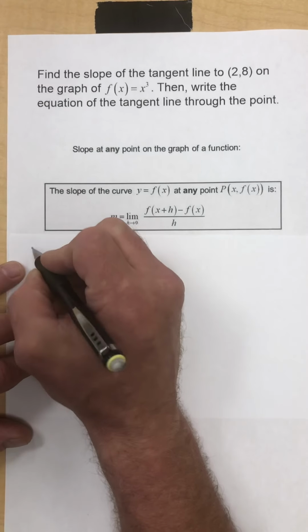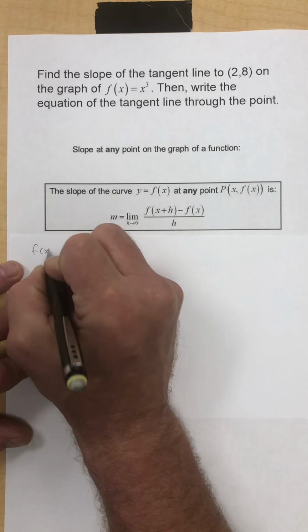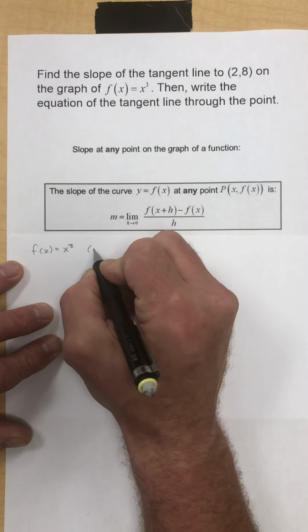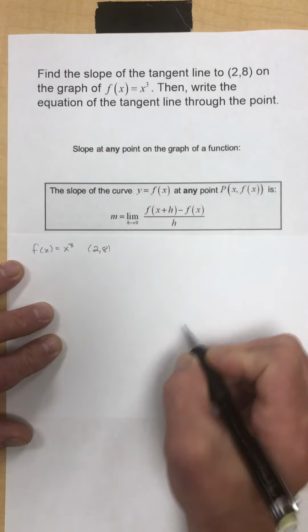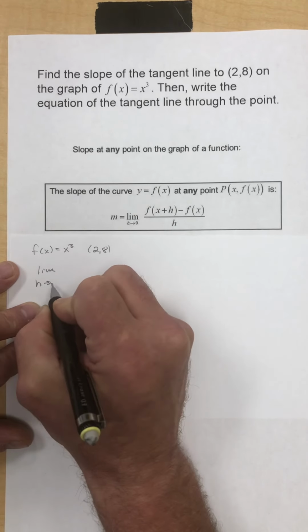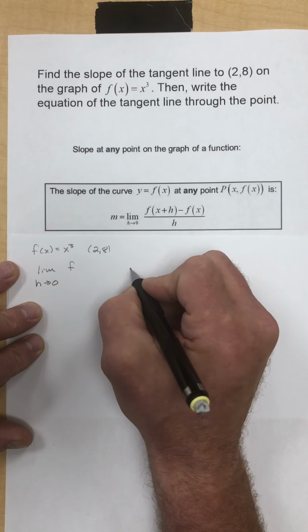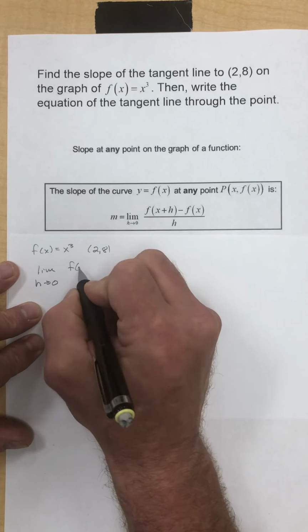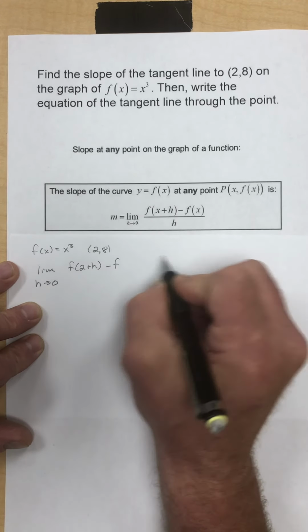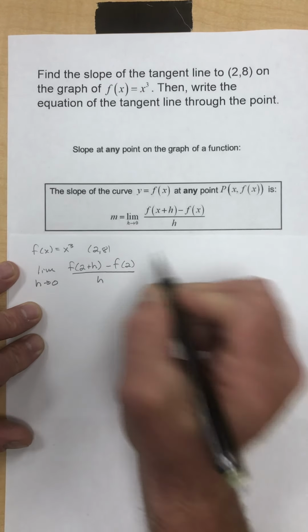Okay. So let's see, my function, f of x equals x cubed. Okay, my point at 2, 8. So I have to do the limit as h approaches 0 of f of x plus h, and x is 2, so that'd be 2 plus h, minus f of x, which is f of 2, all over h.